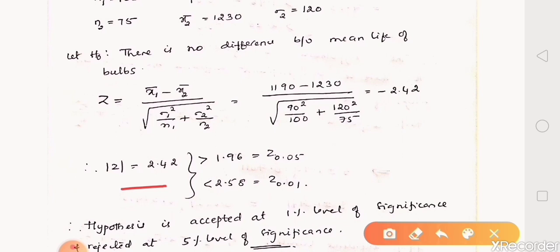It is greater than 1.96, the critical value of Z at 5% level, and less than 2.58, the critical value of Z at 1% level. So, the hypothesis is rejected at 5% level and accepted at 1% level of significance.